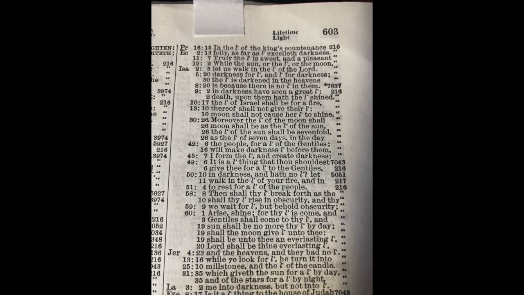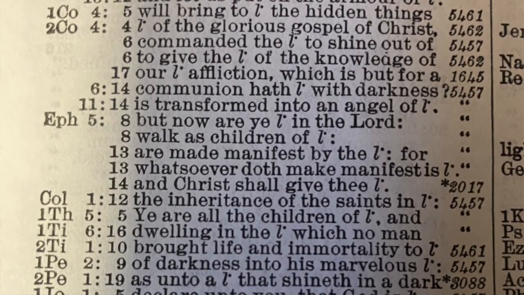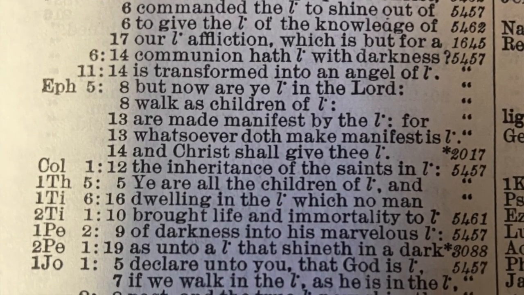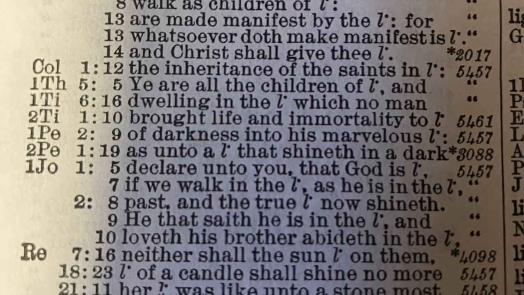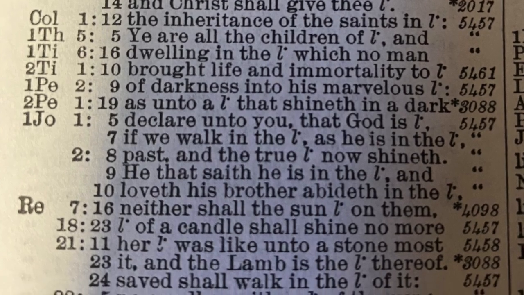In the Strong's Exhaustive Concordance, you will see that every word has a reference, a short phrase to help identify the verse, and a number. If you have a physical copy of the Strong's Concordance, look up the word light and find 1 John 1:5. You will notice that every page has the first and last word on that page, and that helps you find the words that you're looking for. When you find the entry, you should see 1 John or 1 Jo 1:5, declaring to you that God is, and the number 5457.